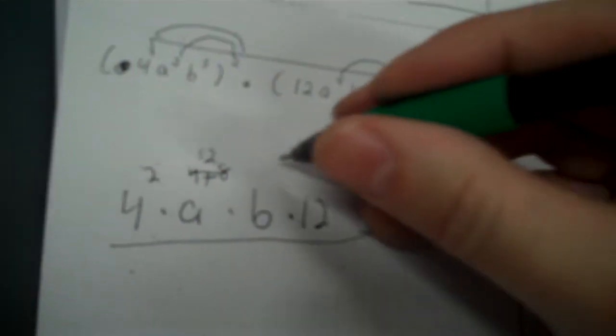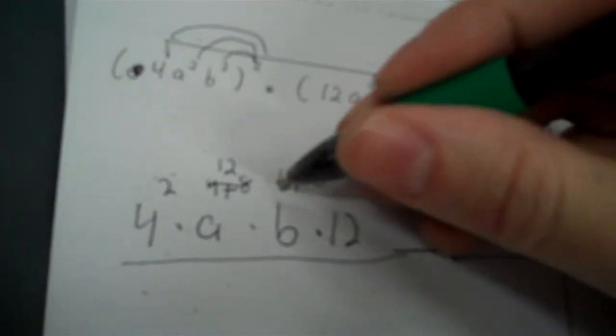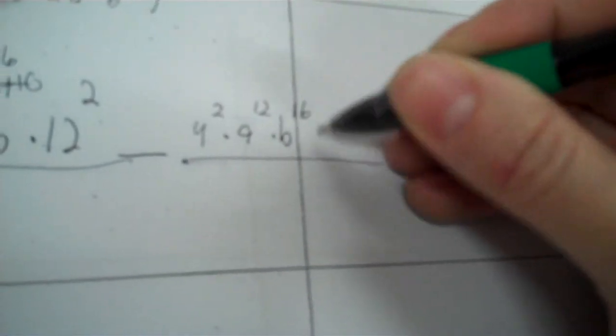Now the B, how many factors of B are there? There's 2, so we'd be adding. So 3 times 2 is 6, and 5 times 2 is 10, 16. And 12 to the 1, 12 times 1 times 2 is, you got to put a 1 if there's not a power. 1 times 2 is 2. So all these stay on top. 4 to the second times A to the 12th times B to the 16th times 12 to the second.